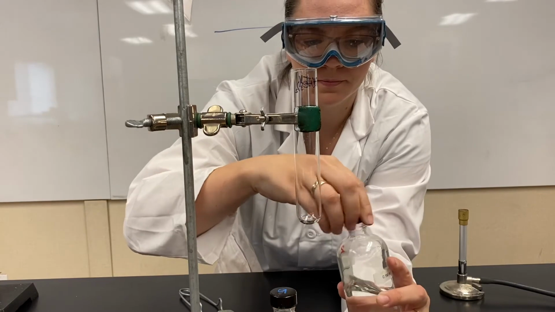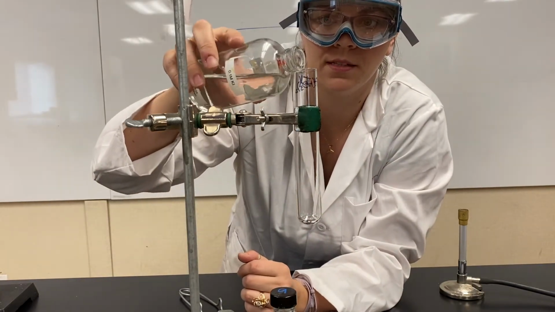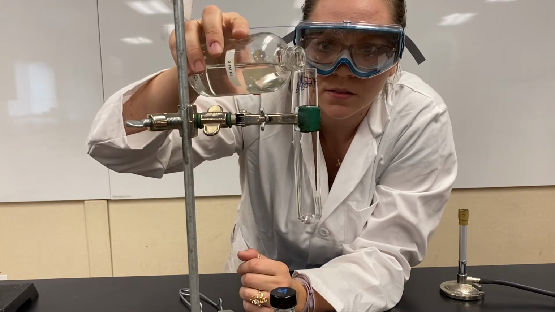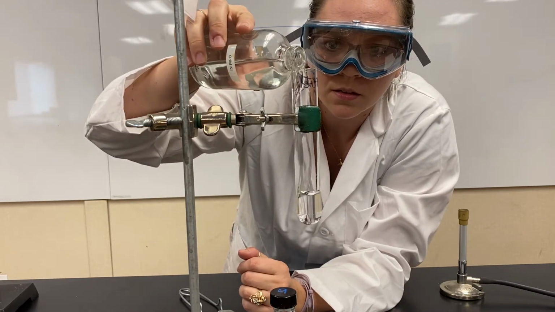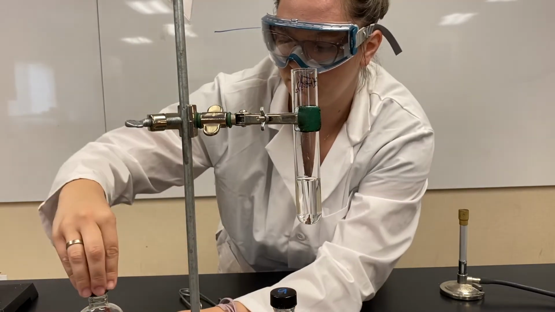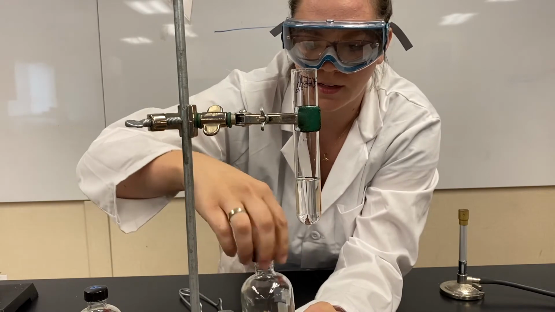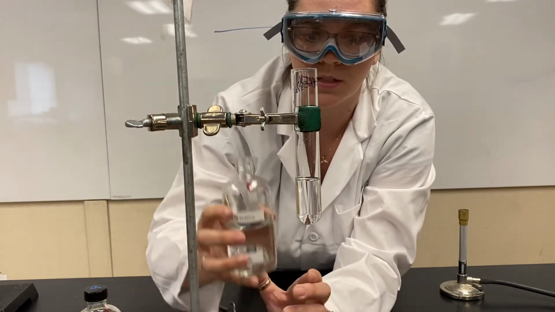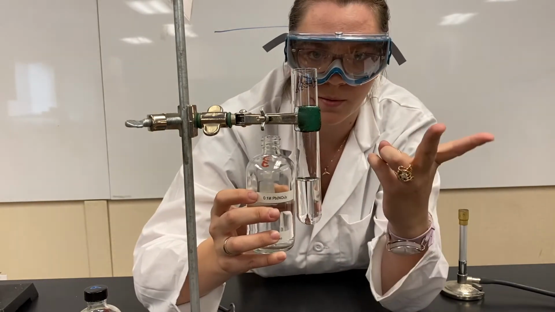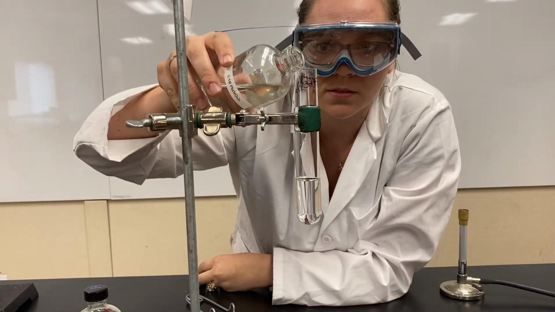So we have our potassium iodide that we're adding first. And we are going to add lead(II) nitrate to it. Okay, and this is like wife swap, right? The anions flip-flop. So let's see what happens.